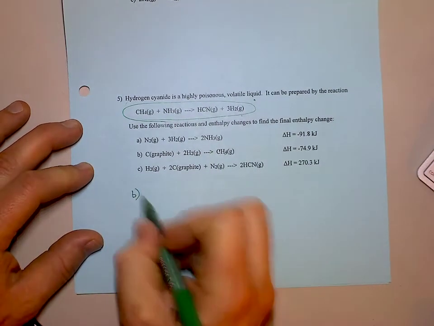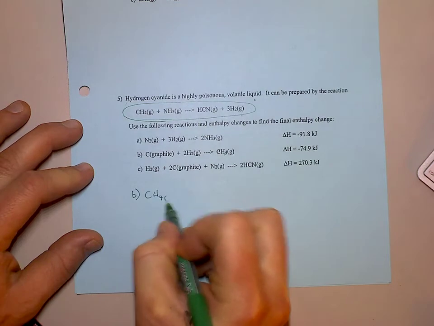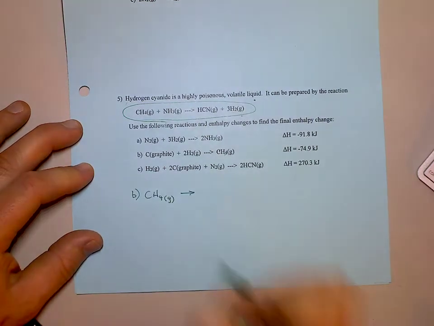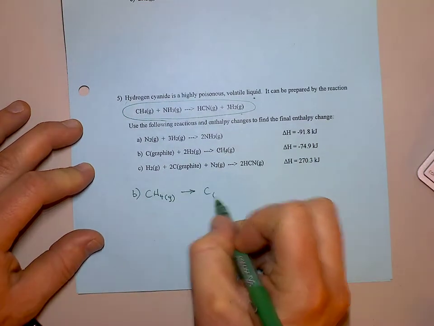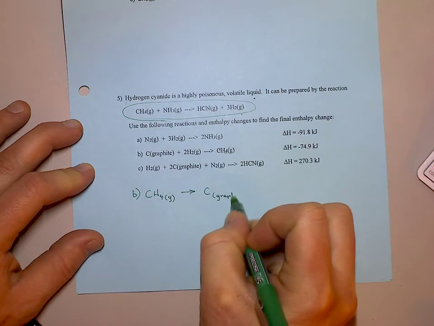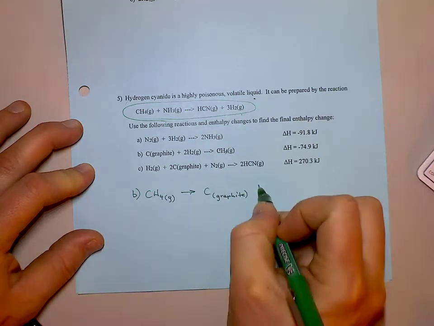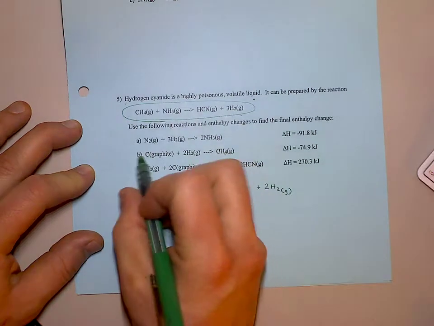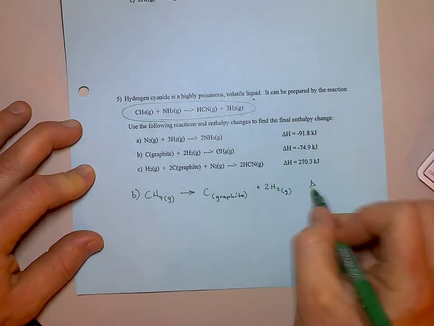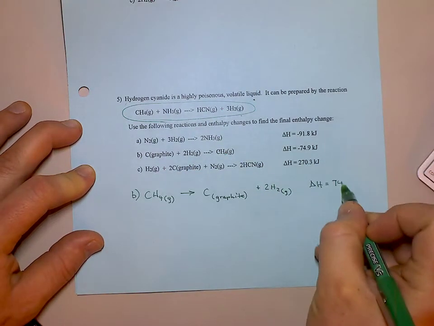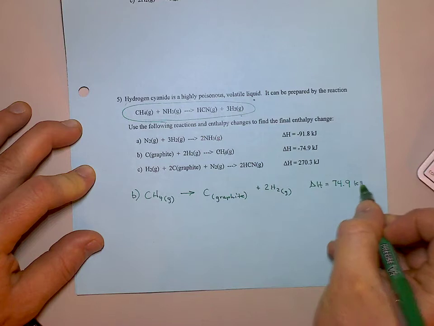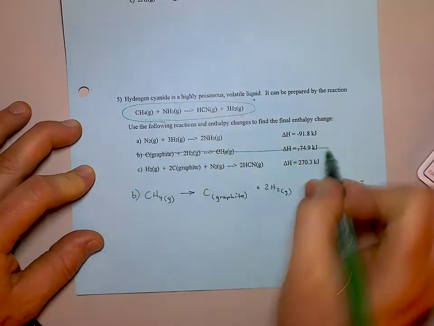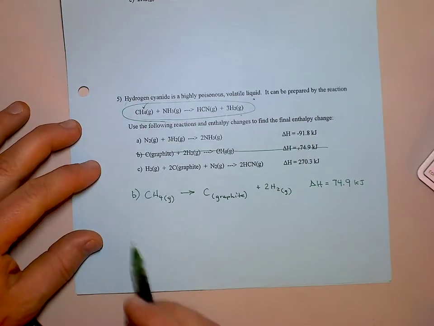So I'm going to rewrite reaction B. CH4 gas, methane gas, yields graphite, solid carbon, plus 2H2 gas. Okay, and obviously since I flipped this, I need to flip the delta H. Delta H now becomes positive 74.9 kilojoules when it was a negative. Okay, so CH4 is good.